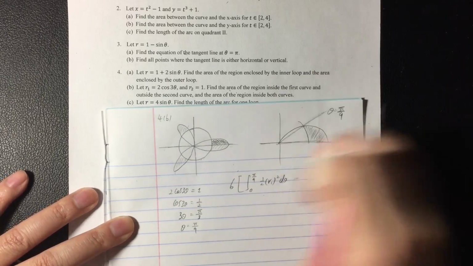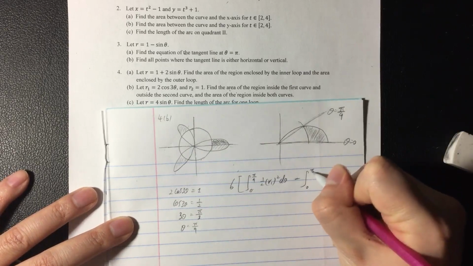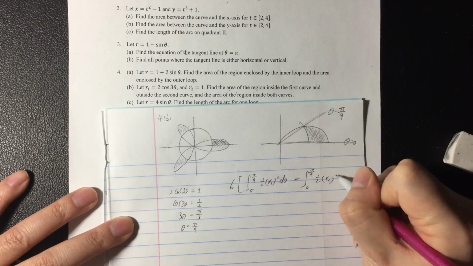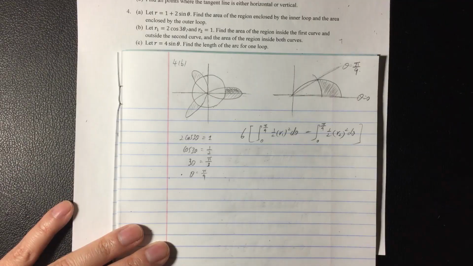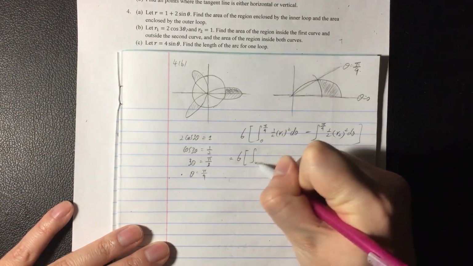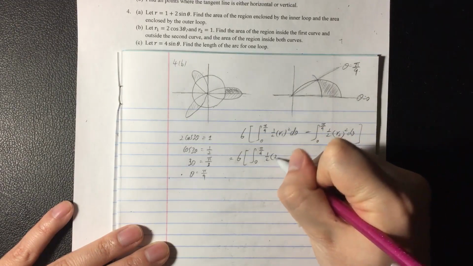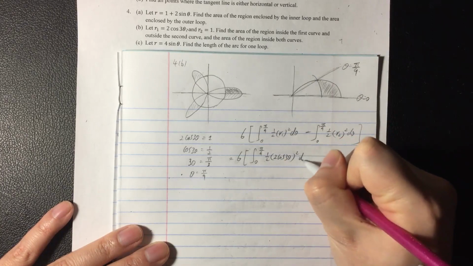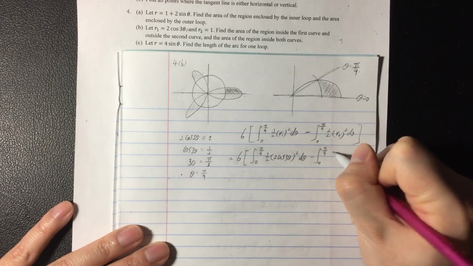Minus the area enclosed by the closer curve. The closer curve is R2. Then we substitute R1 and R2. R1 is 2 cosine of 3 theta. R2 is 1.